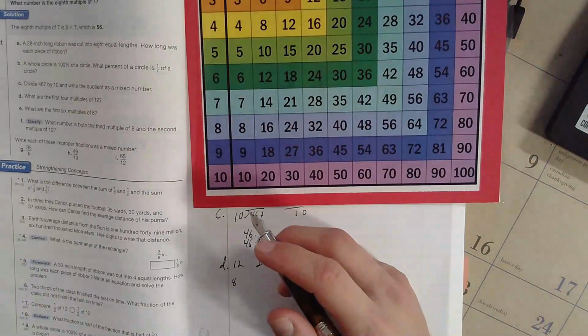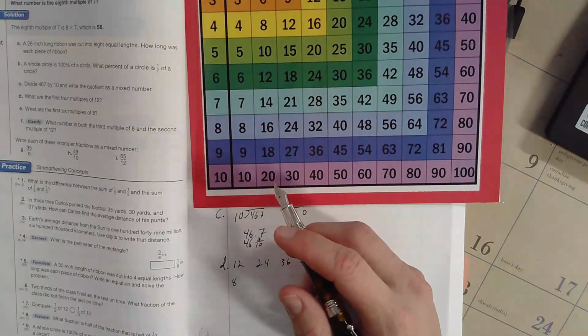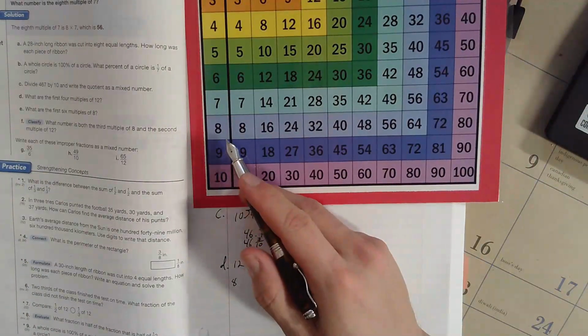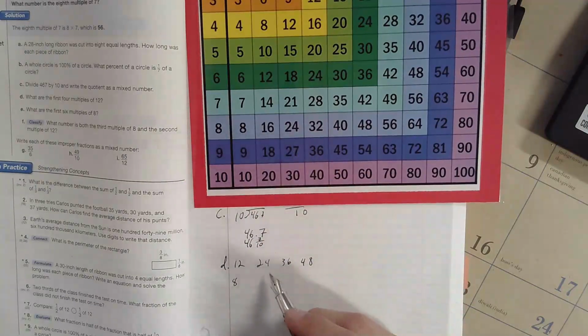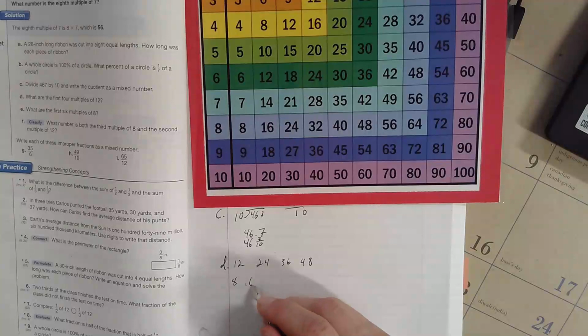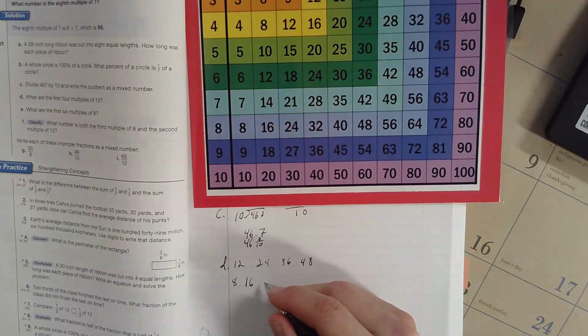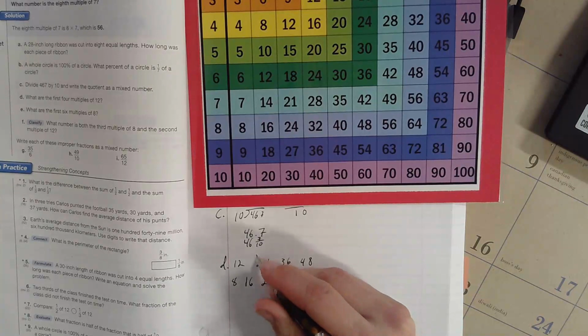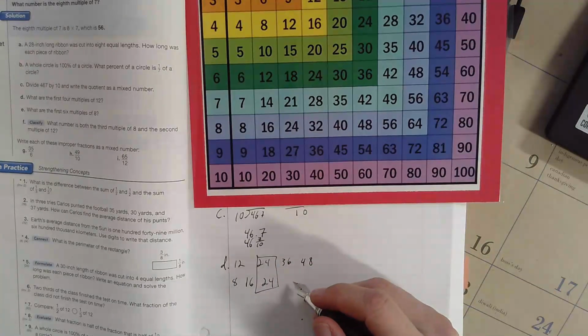What number is both the third multiple of 8 and the second multiple of 12? Okay, so third multiple of 8 is 24. So here they want you to get factors, okay? Greatest common factors, least common factors. So that 24 is what they're trying to get you to do.